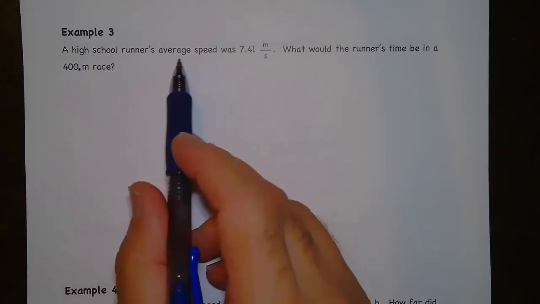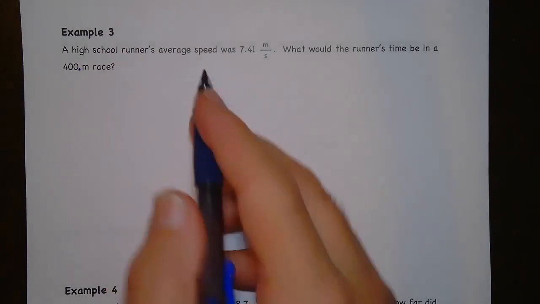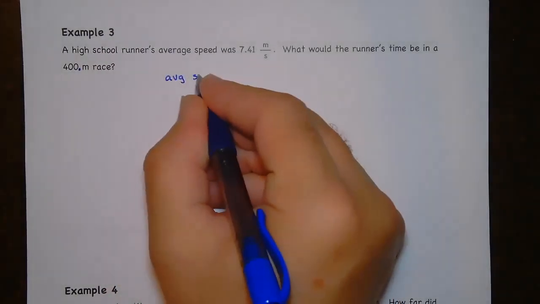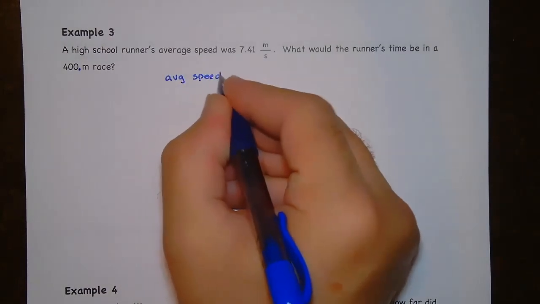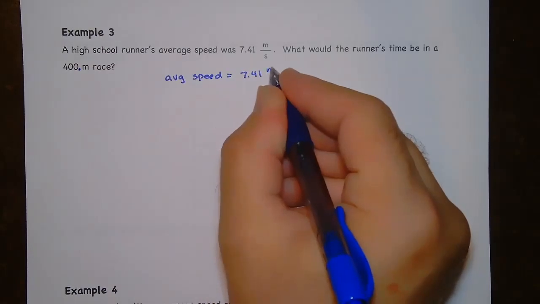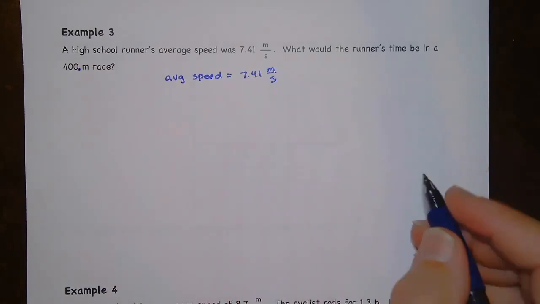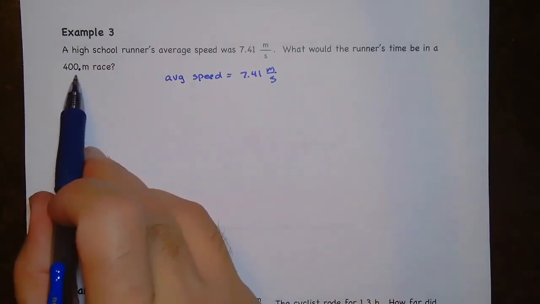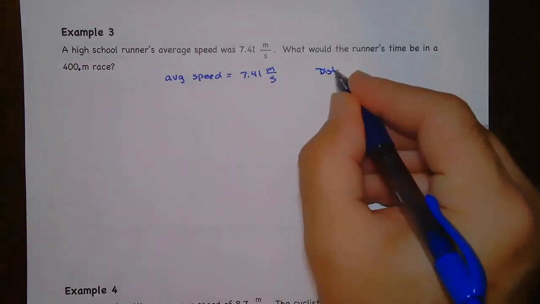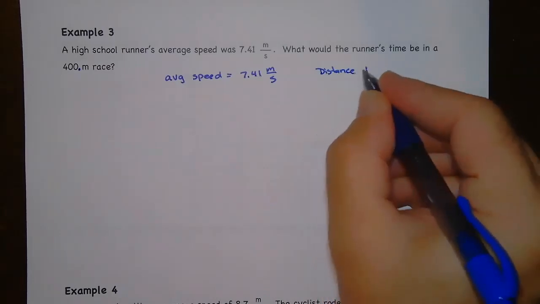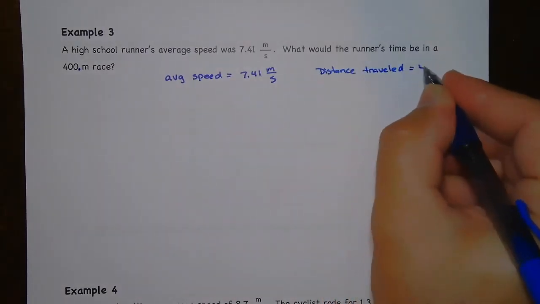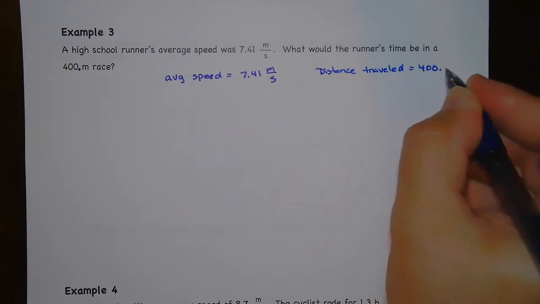We know the average speed is equal to 7.41 meters per second. We also know the distance traveled is equal to 400 meters.